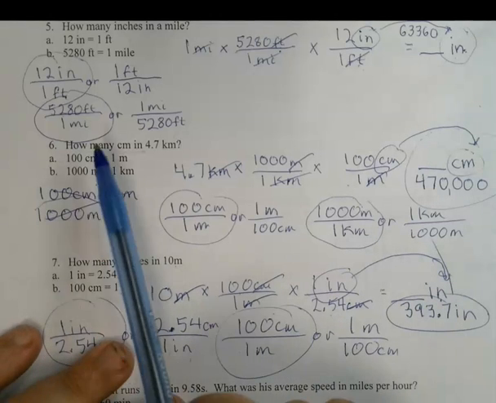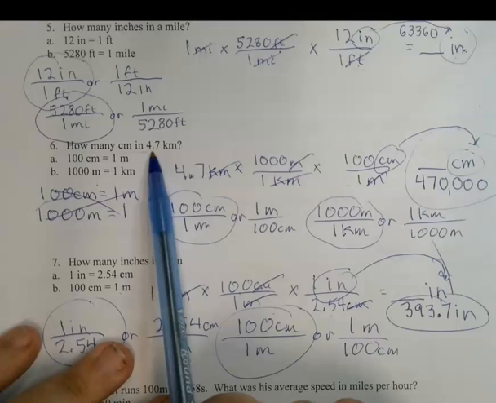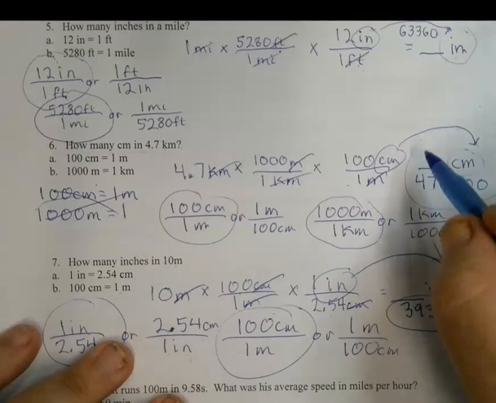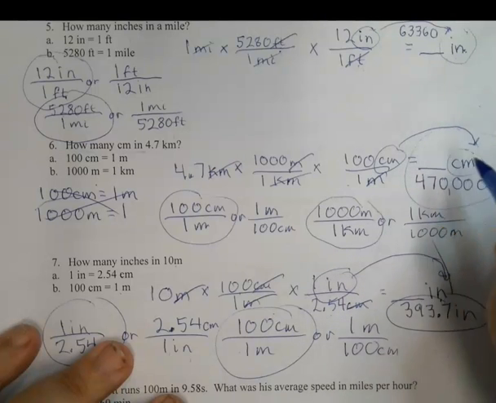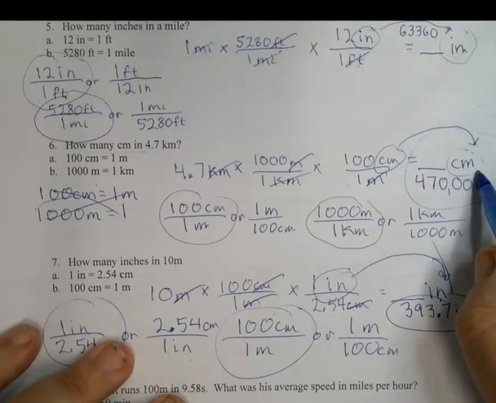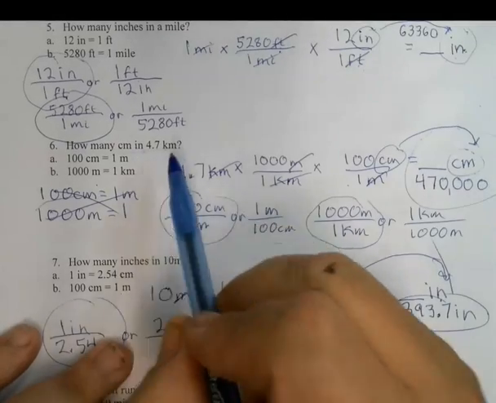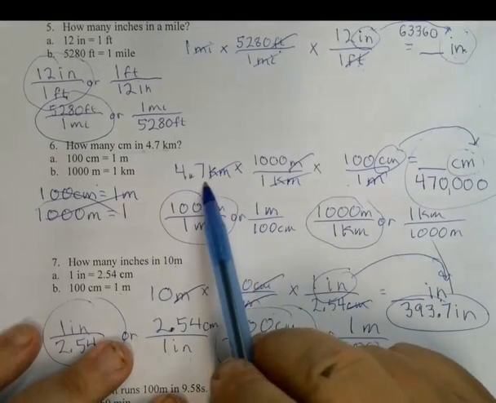And so, it's how many centimeters in 4.7 kilometers. So over here we're trying to find some number of centimeters at the end of the problem. This is our solution over here. We're starting off with 4.7 kilometers.